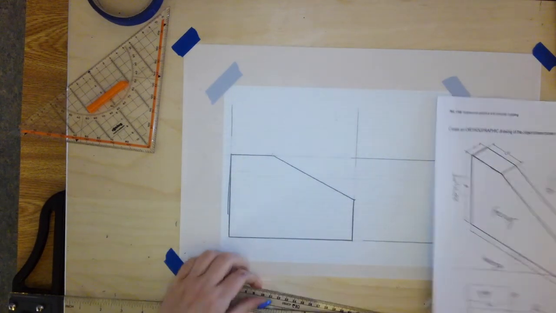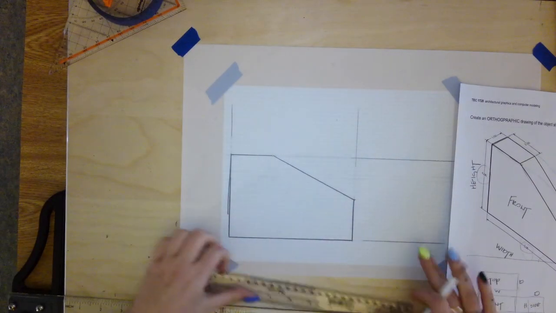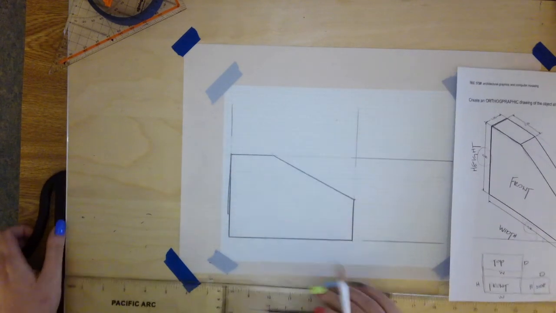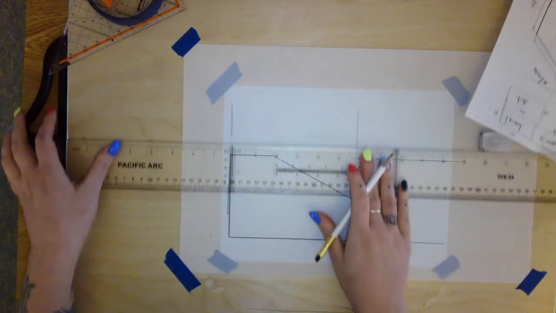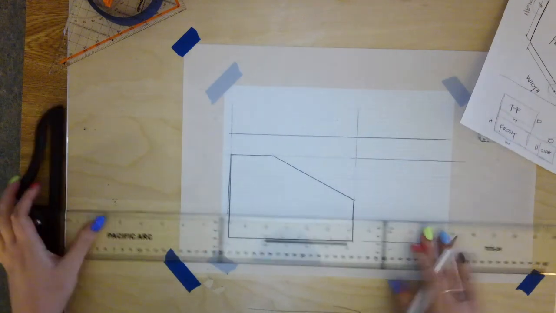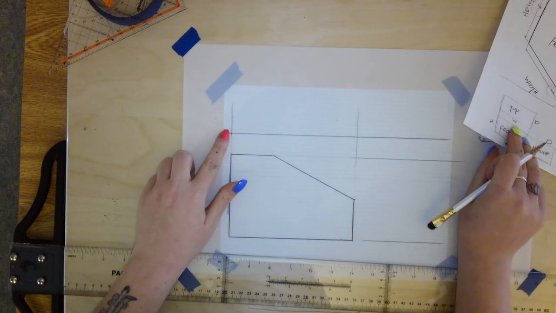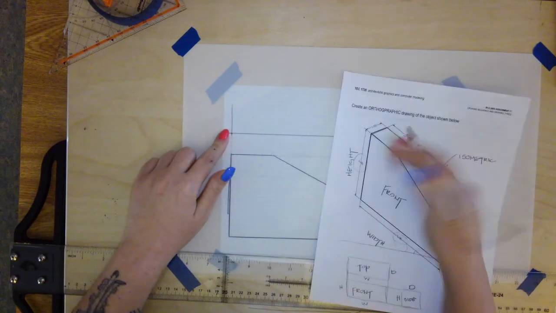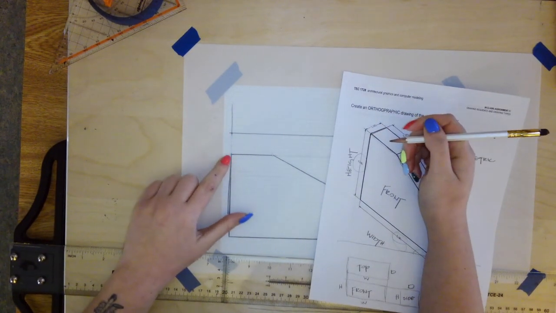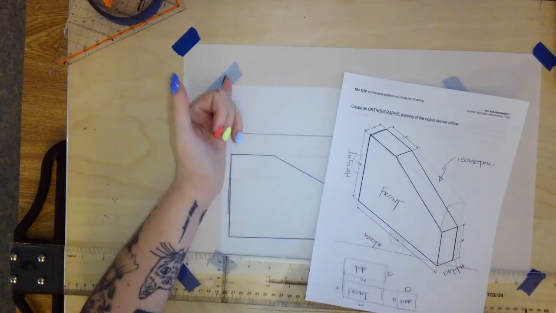Okay, so next would be to do my top view. For my top, I'm just going to establish a break I want between the front and the top, which I'm just going to make a random amount, and I'm going to draw a guideline all the way out. So this corner right here is the same as this corner right here. This corner here is also this corner here. And that's why I want these to be lined up with each other.